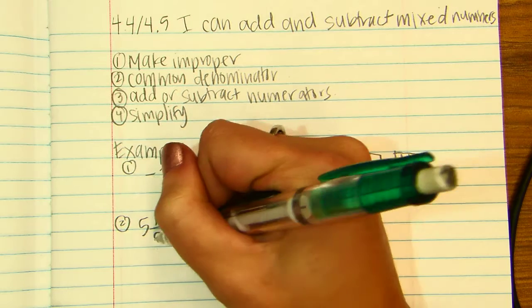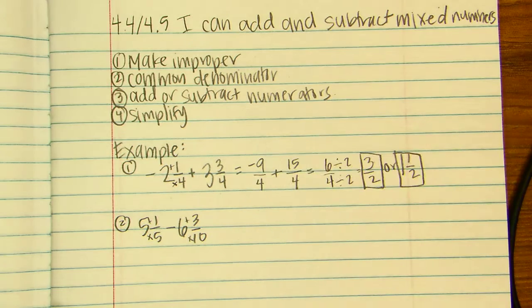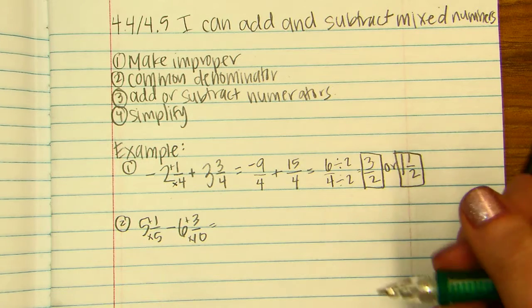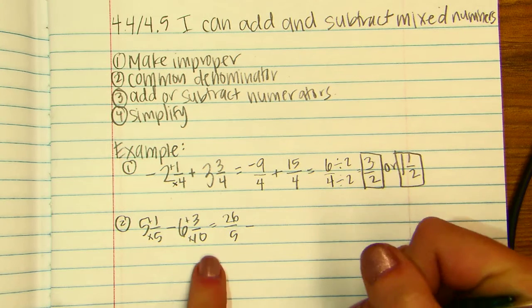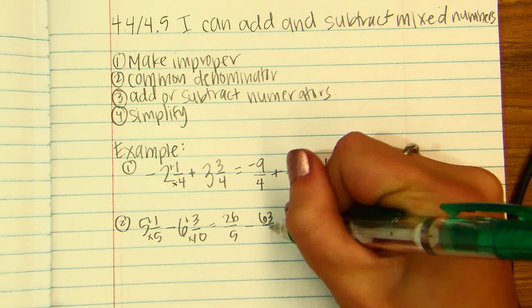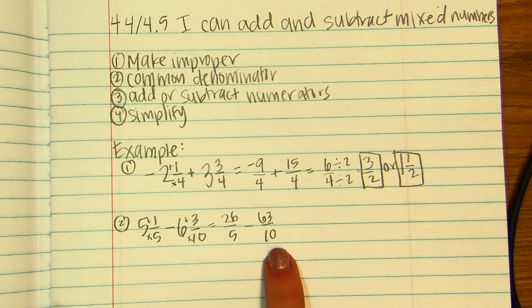So I'm going to multiply and then add, multiply and then add. So 5 times 5 is 25, plus 1 is 26. So I have 26 over 5 minus 10 times 6 is 60, plus 3 is 63 over 10. The denominator does not change from what I had originally. I had a 5 and a 10 here, and I have a 5 and a 10 here.